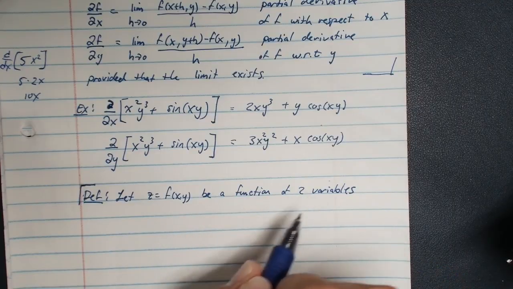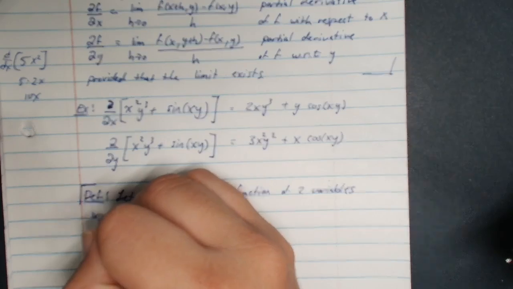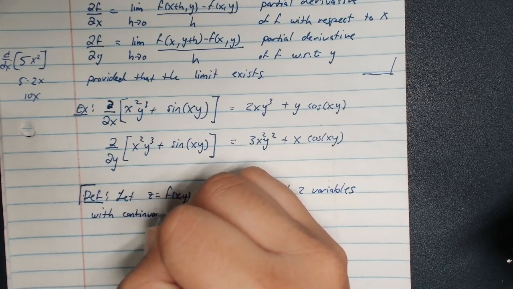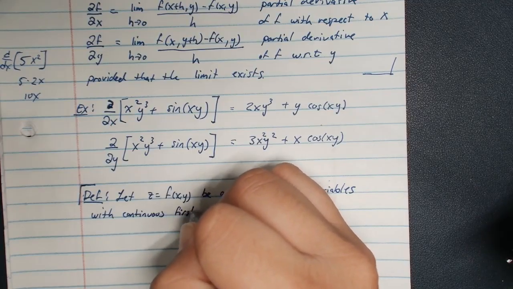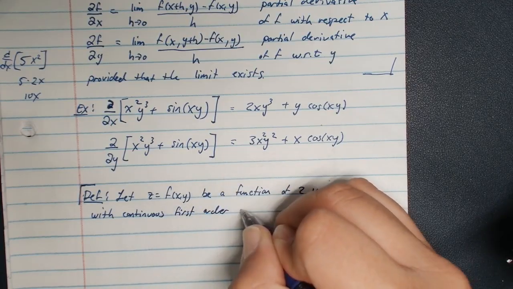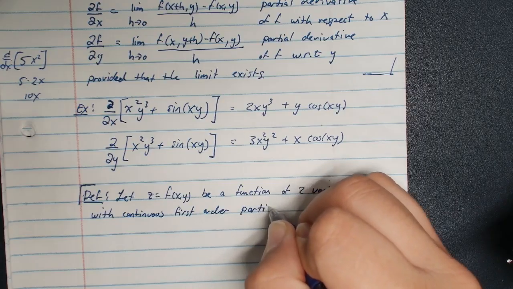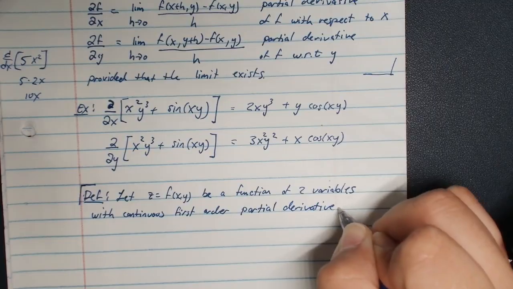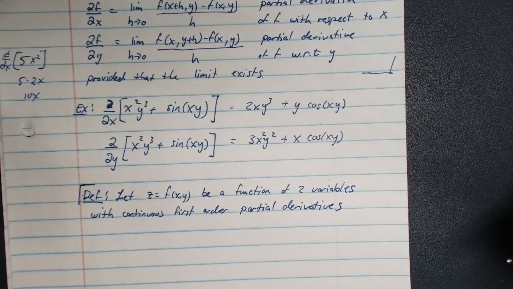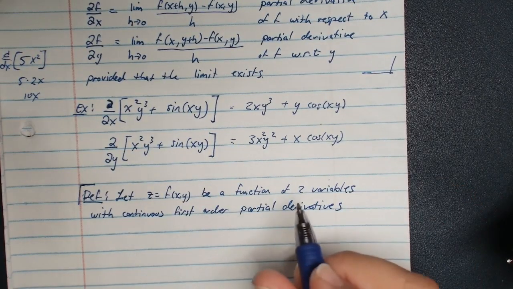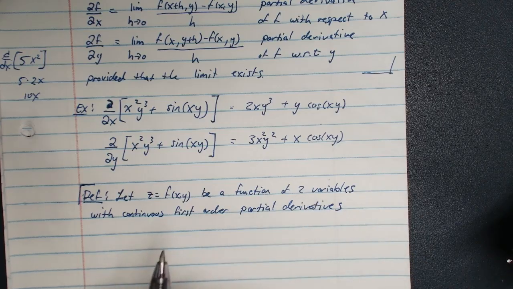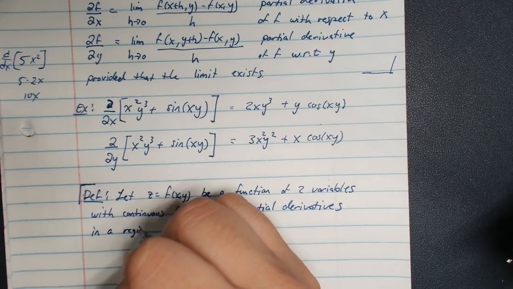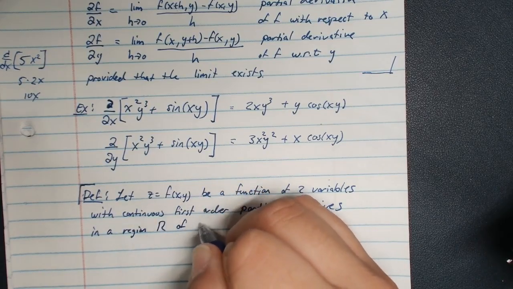A function of 2 variables with continuous first partial derivatives, at least as long as you're in some region of the xy plane that you care about, which we'll call R. In a region R of the xy plane.